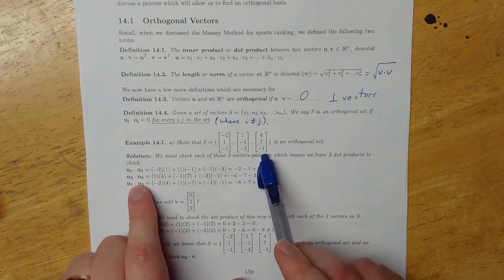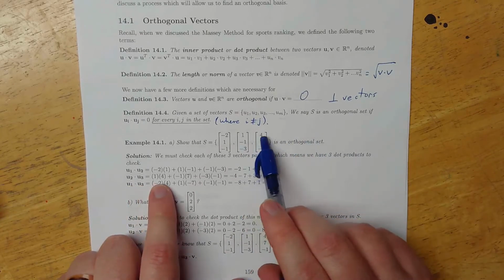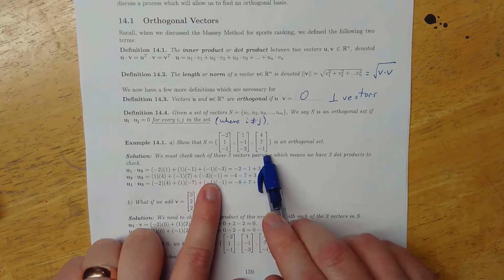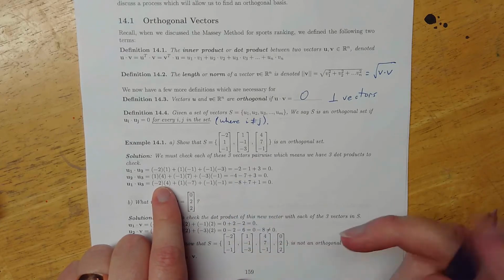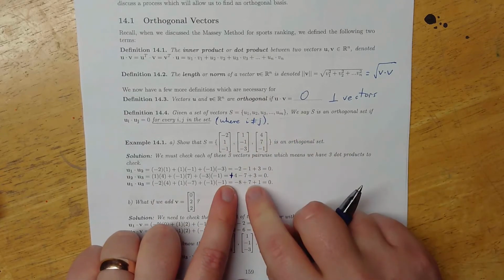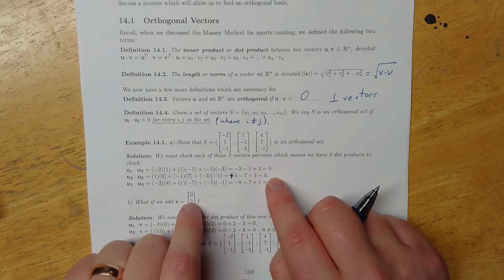If we take u2 and u3 and dot them together, we'll have 1 times 4 plus negative 1 times 7 plus negative 3 times negative 1. That'll be negative 4, or sorry, that should be a positive 4. I don't know why I've got a typo there. It should be positive 4 minus 7 plus 3, and that'll give us 0.